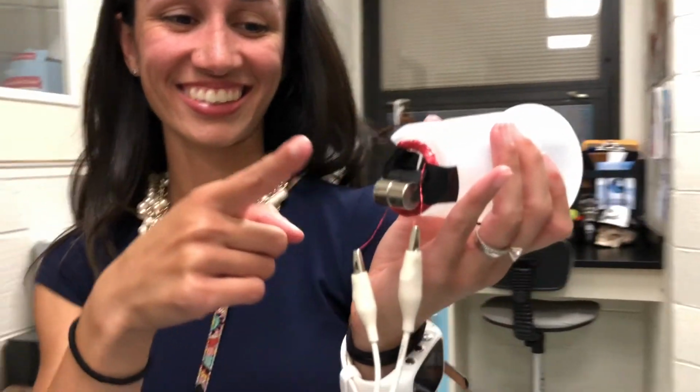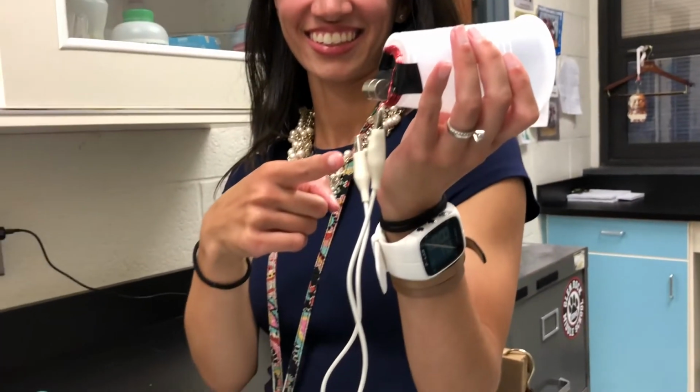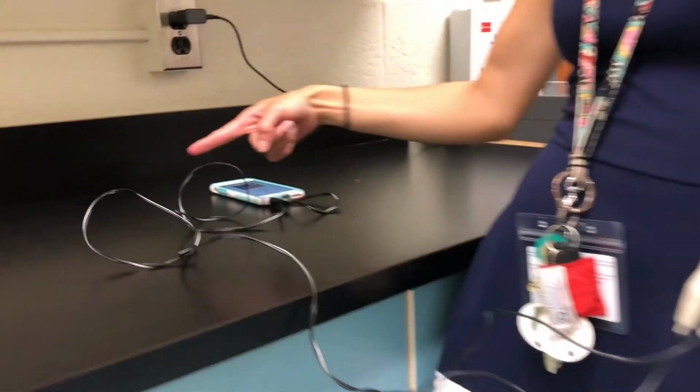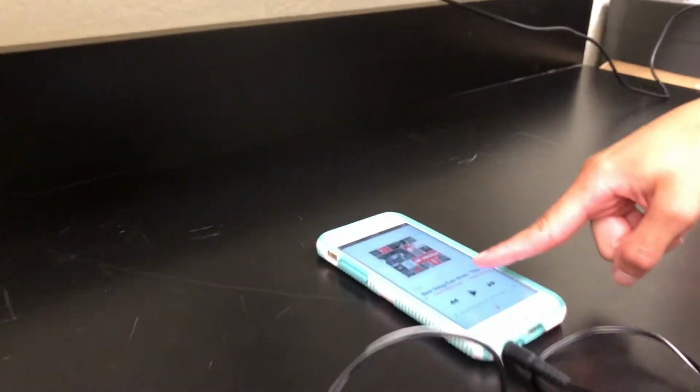Okay, but how does this relate to magnets or electromagnetism? Let's take a look at Mrs. Russomanno's self-made speaker. Look here, we have a solenoid that's attached to the cup with alligator clips that extend all the way to this headphone wire and into the smartphone. Metal is touching metal throughout the system.